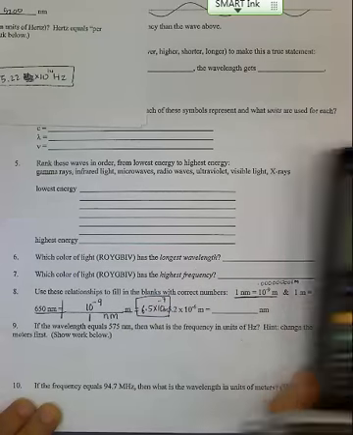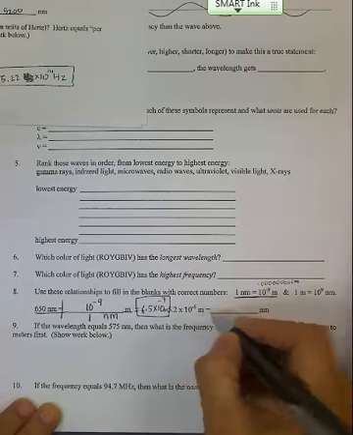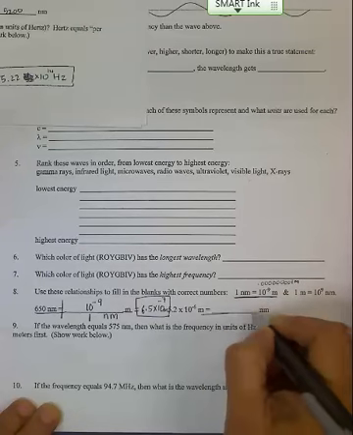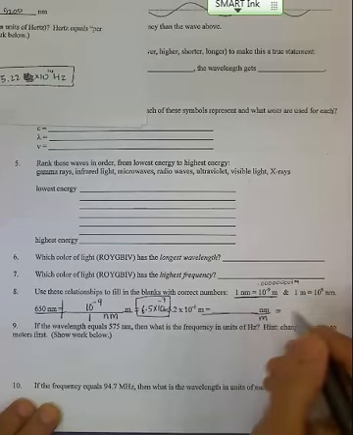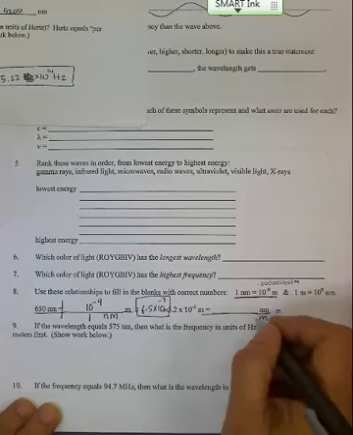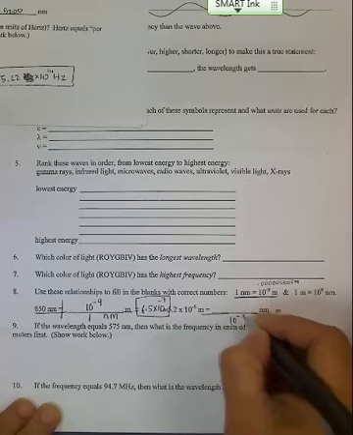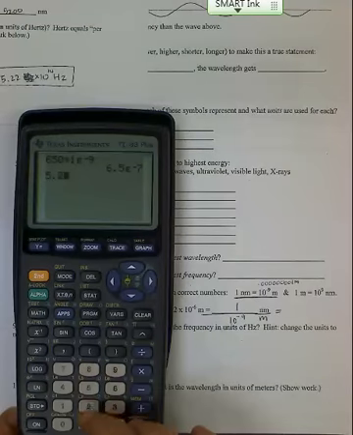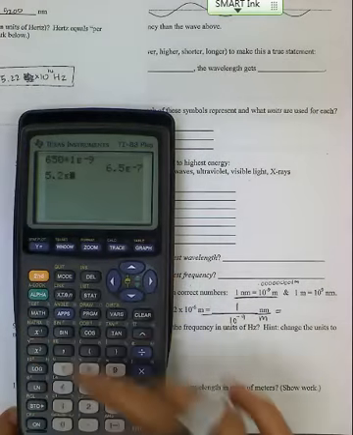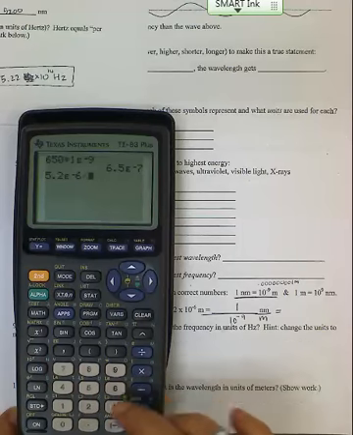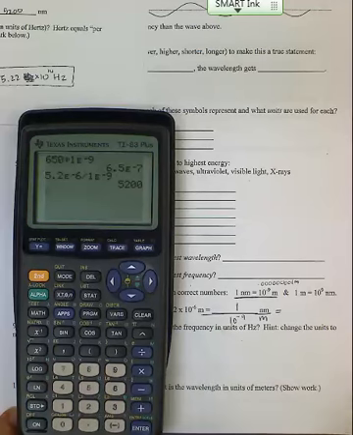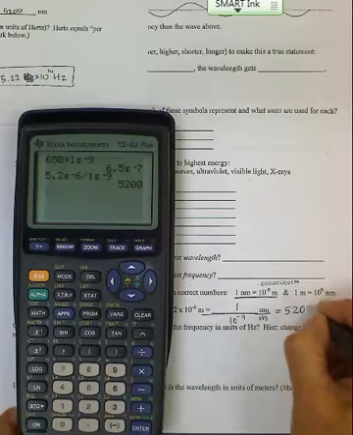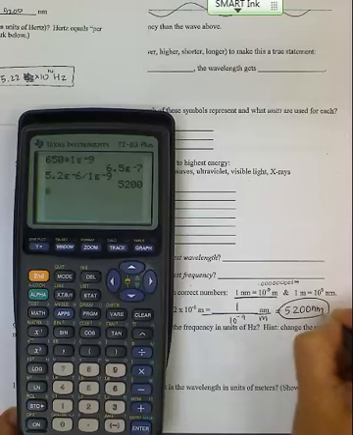In the second one, we are converting 5.2 times 10 to the negative 6 meters into nanometers. The unit that we have to cancel out of is meters. So we can use the same conversion factor, that 10 to the negative 9 meters is 1 nanometer. So in this case, I will divide 5.2 times 10 to the negative 6 divided by 1 times 10 to the power of negative 9. If I divide, I get 5,200 nanometers. So that is my answer for the second question.